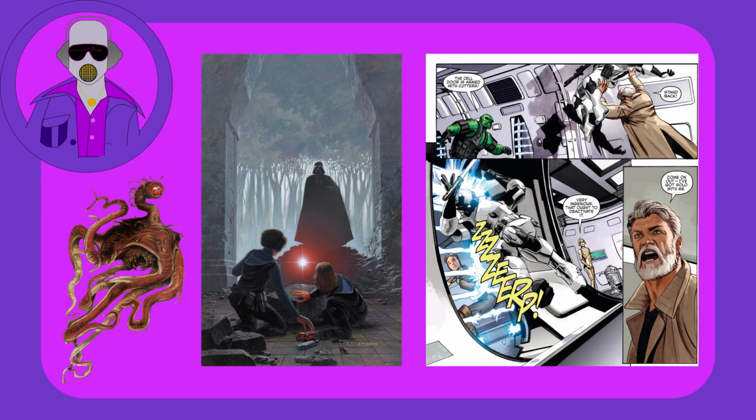There were still differences. Lucas reintroduced the Kyber Crystal. Ben Kenobi waged mental battle with a room full of Sith undergoing psychic conditioning. The trash compactor scene featured a huge battle with a tentacled monster, and Obi-Wan Kenobi slaughtered dozens of stormtroopers single-handed.